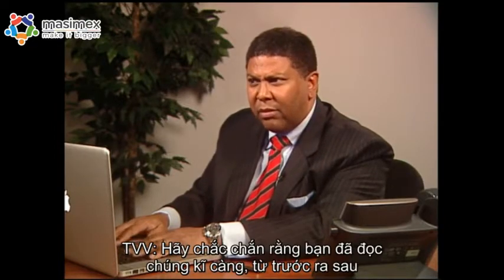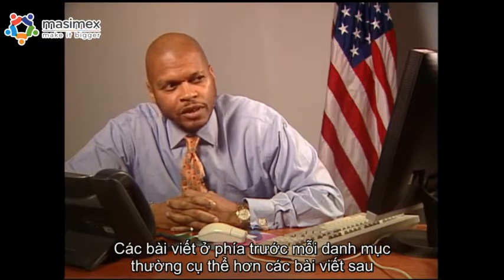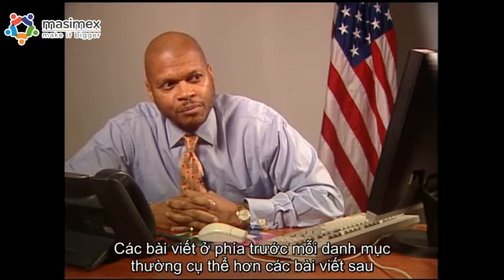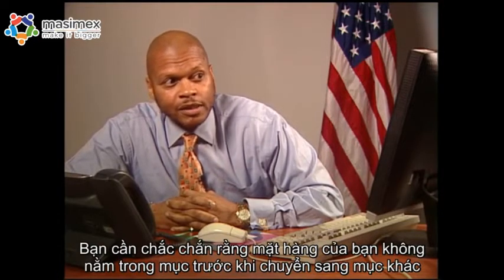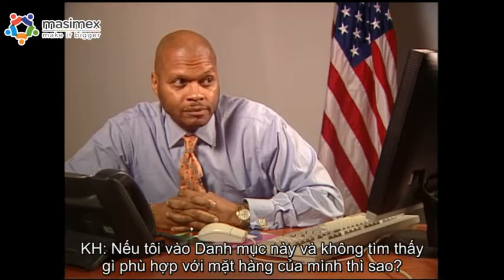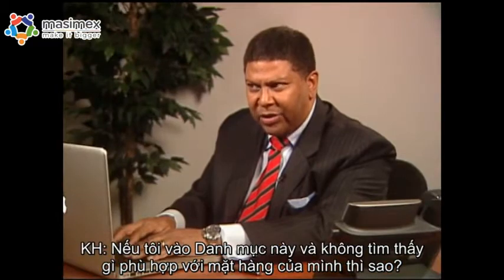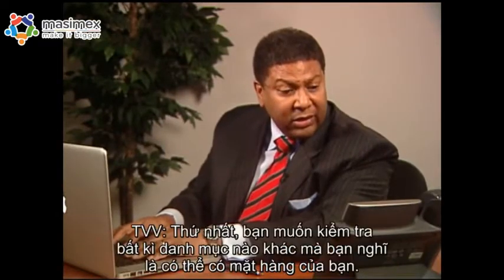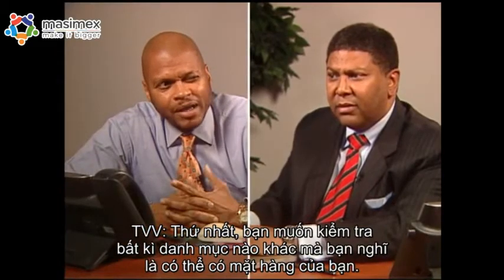Make sure you review the entries from front to back. Entries toward the front of each category are more specific than those toward the back. You need to be sure that your item isn't in any one of the more specific entries before you move on. What if I go through this category and I can't find an exact match to my item? Am I done? Well, first, you will want to check any other category that you think might apply.